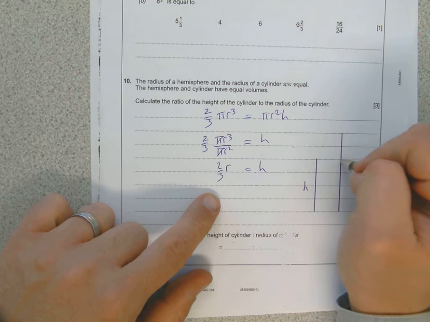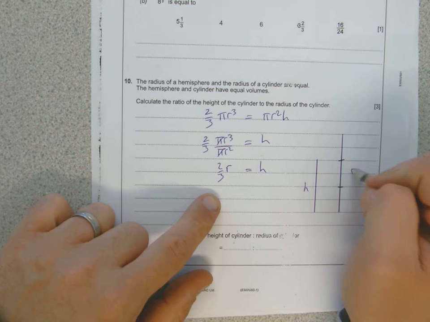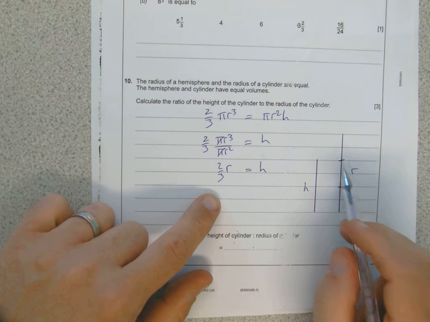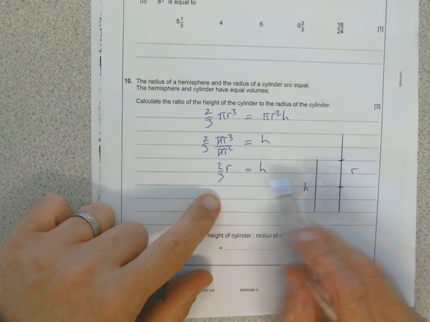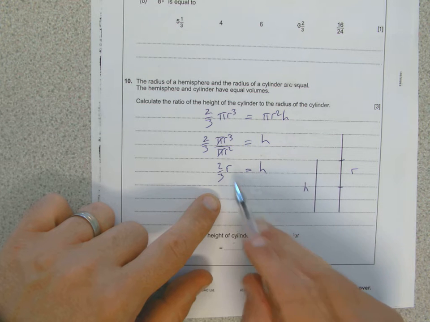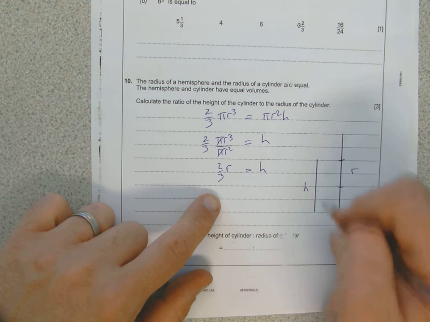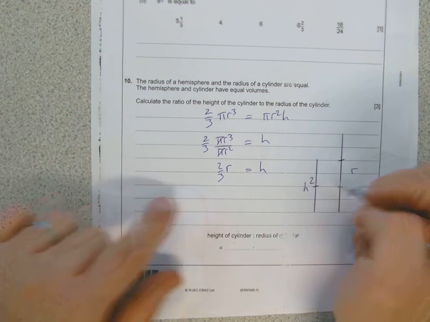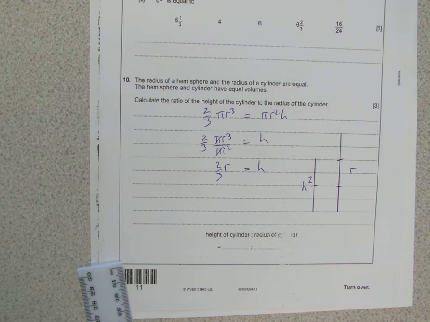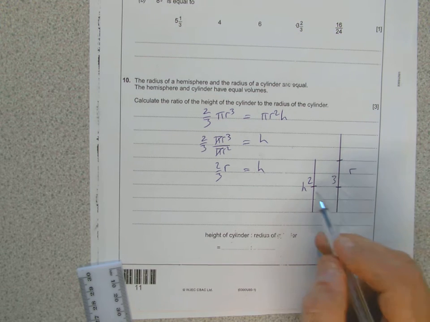So if you think about the radius in 3 parts, it's helpful to think 3 parts in this case, because the height is 2/3 of the radius. So if the radius has got 3 parts, the height has got 2 parts, and there effectively is our ratio, right there, 2 to 3.